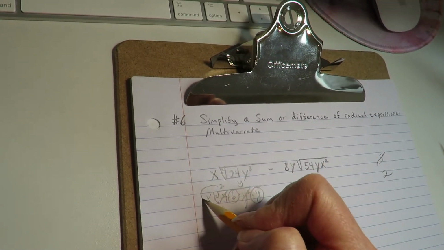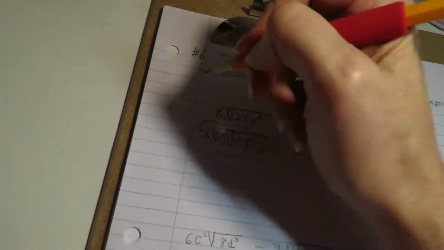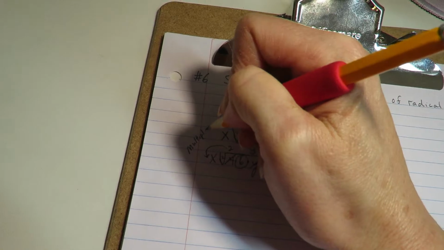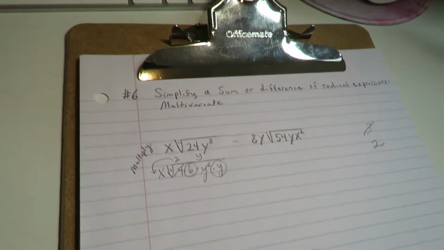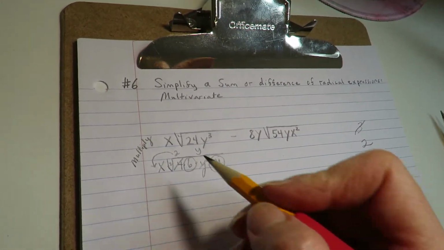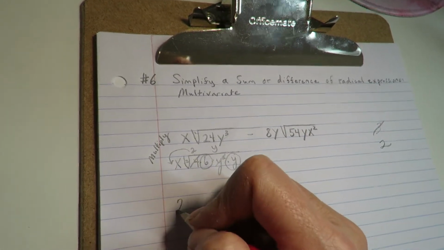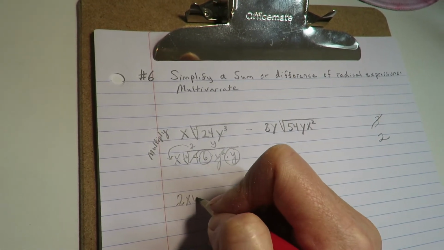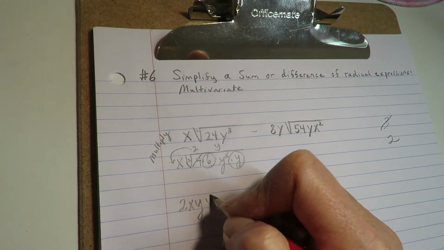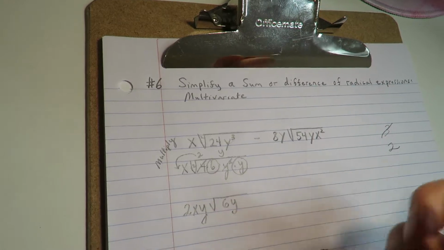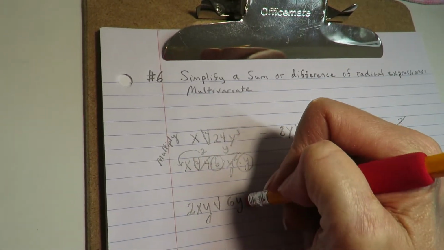Whatever comes out gets multiplied by whatever's in front. So I'm going to do 2y times x, so I'll write this as 2xy. Inside, what's left under the radicand, the non-perfect parts, are 6y.